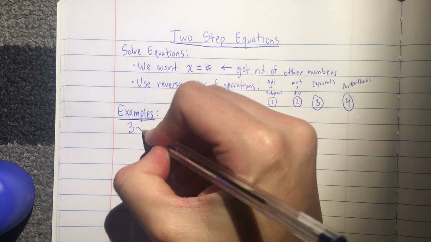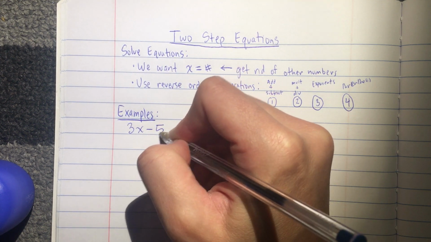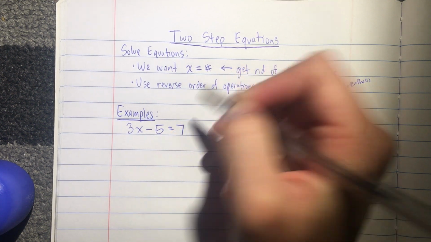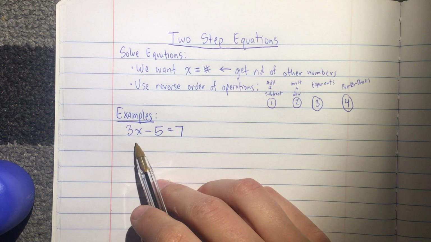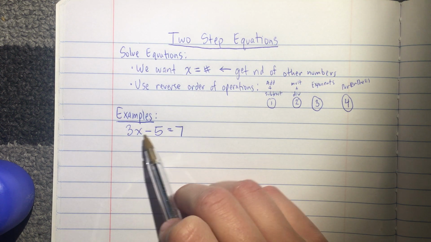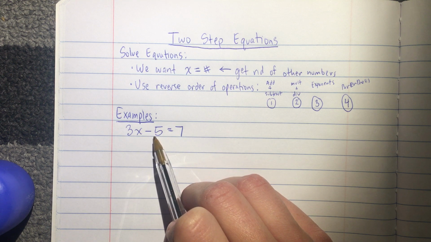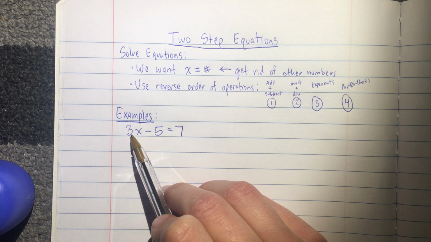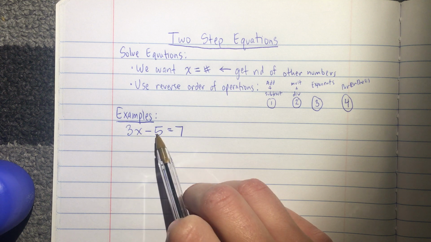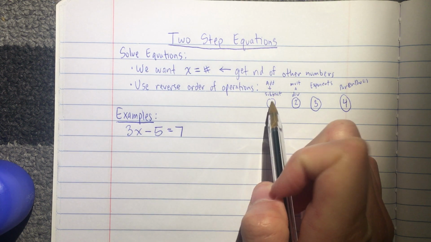So here's the first example. Let's say I have something like this. 3x minus 5 equals 7. Okay, I want x by itself. So I need to get rid of everything that's with x. I need to get rid of this minus 5 and this 3. Now, the 5 is being subtracted and the 3 is being multiplied by x, right? If a number is right next to an x, it's multiplied. So this is being subtracted. That's what we're going to deal with first.